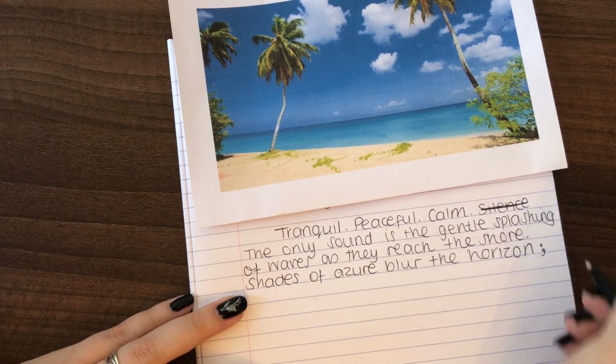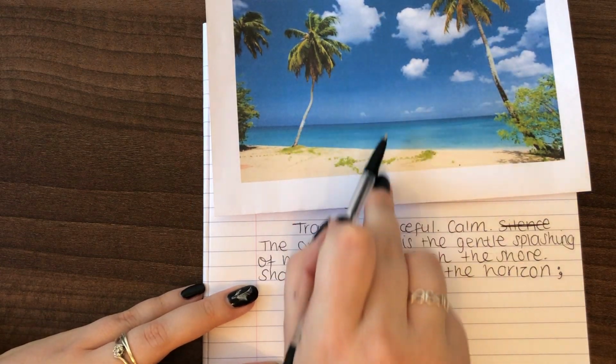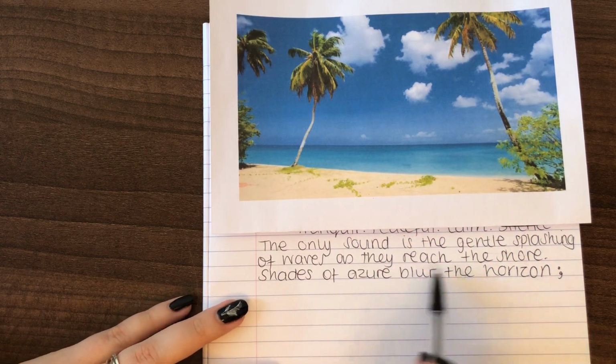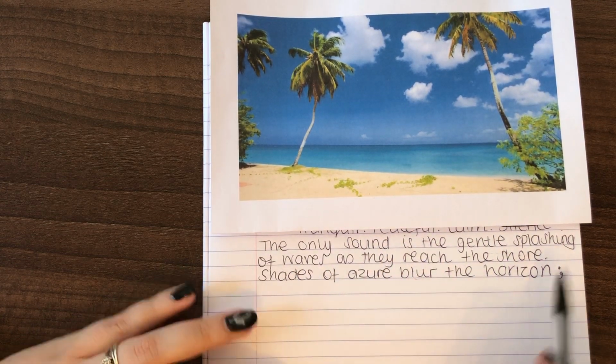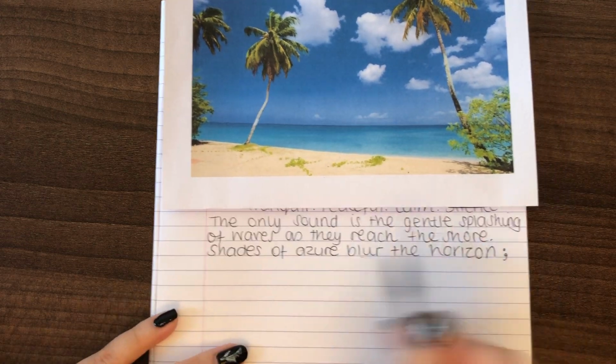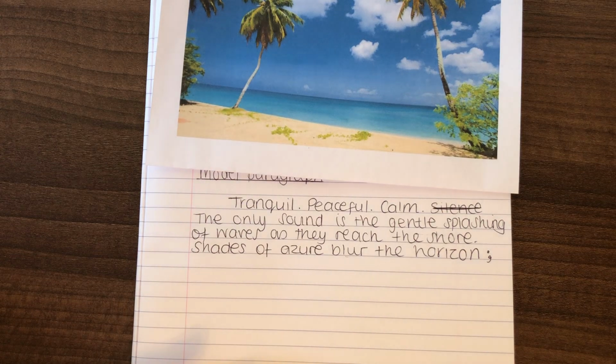Then I'm going to go for a semicolon, so I want to say a little bit more about these blues that fade into each other. So shades of azure blur the horizon. So that's my verb there. So that makes it a complete independent clause. And then on the other side of the semicolon, I have to write another clause that relates to it.